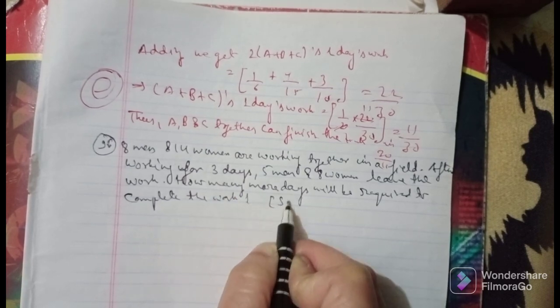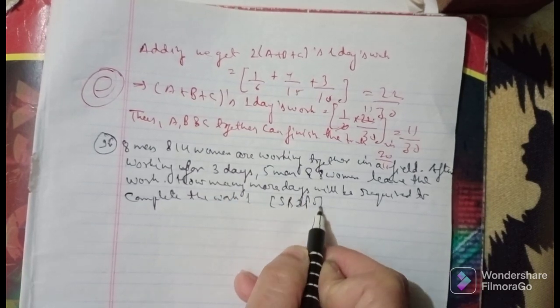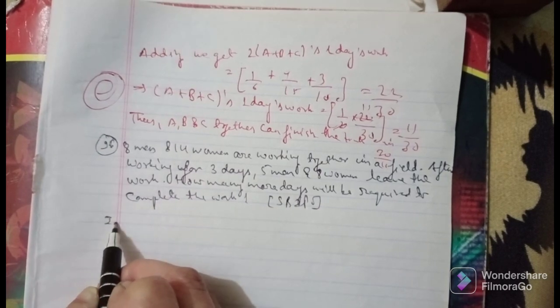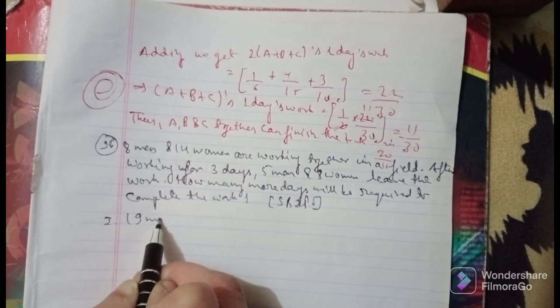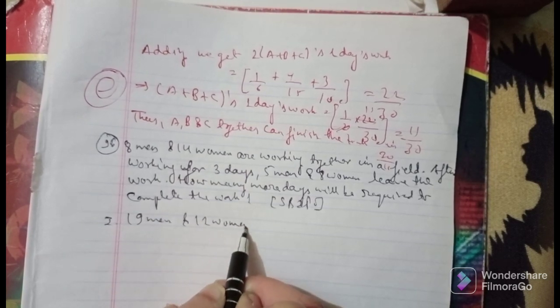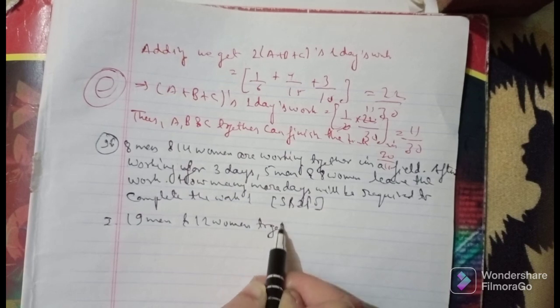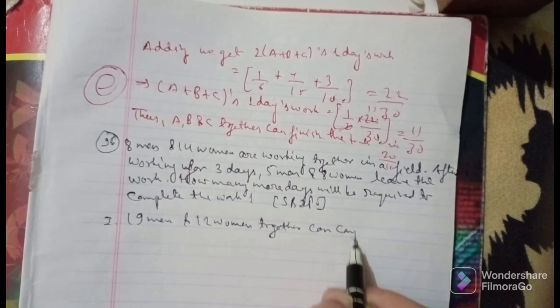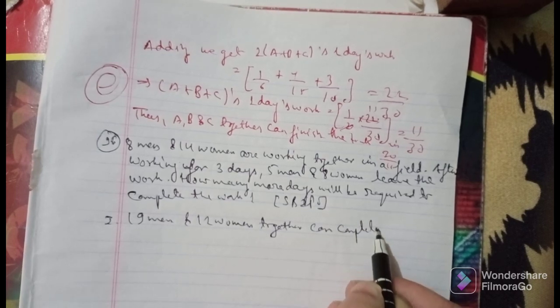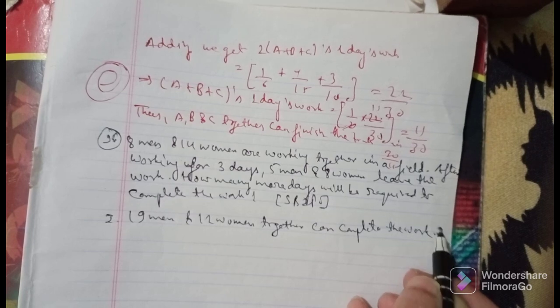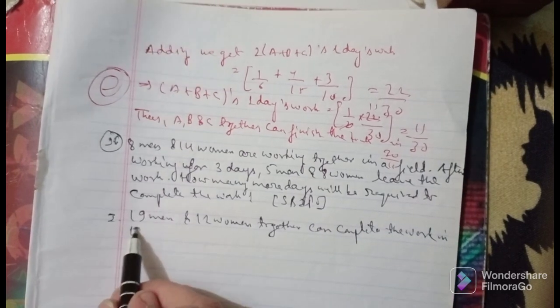This has been asked in SBI PO. Statement 1, we have 19 men and 12 women together can complete the work in 18 days.